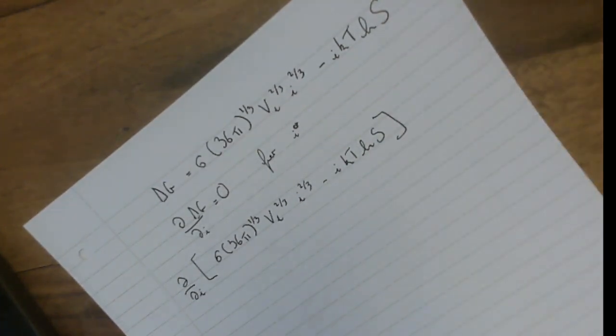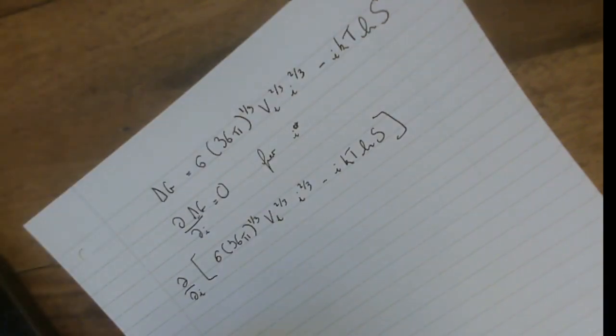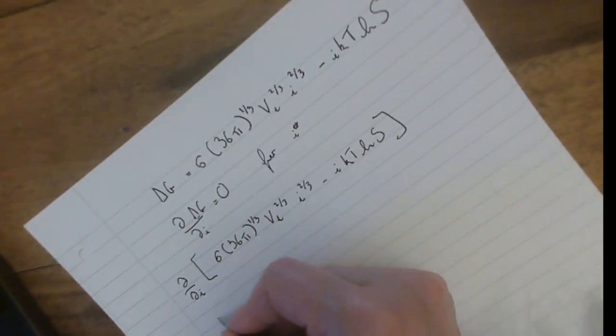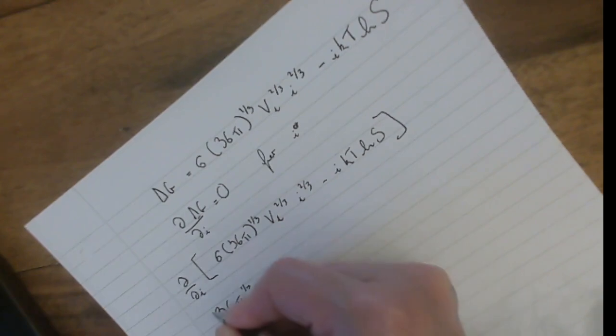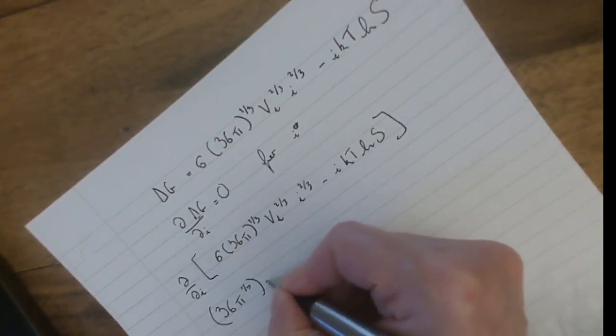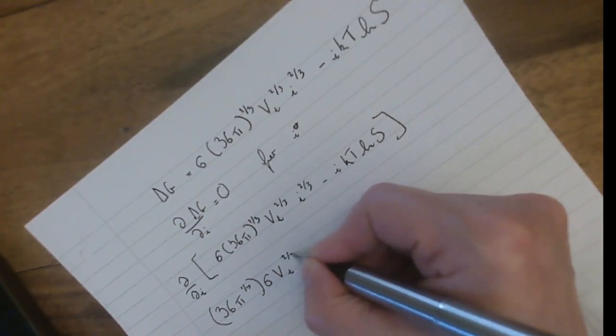Okay, so this is going to give us pi to the 3rd times sigma times VL to the 2/3.